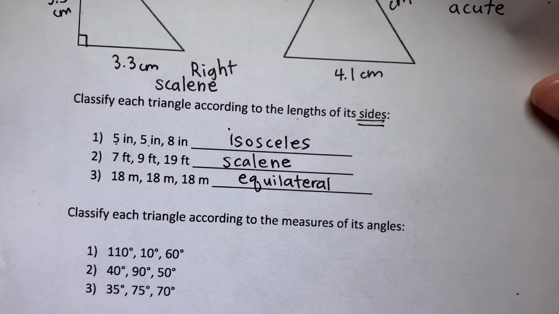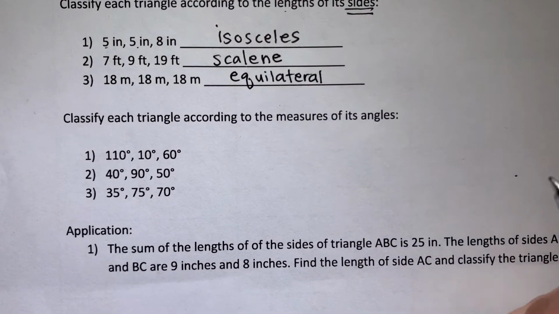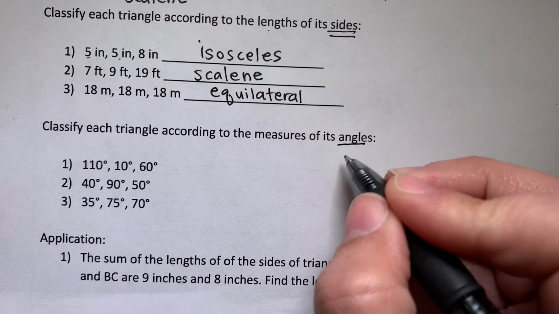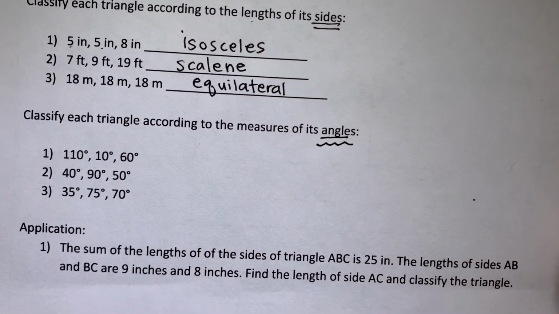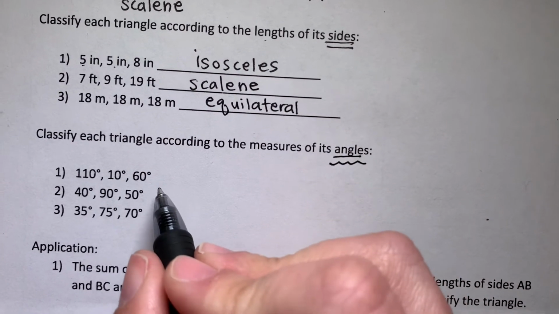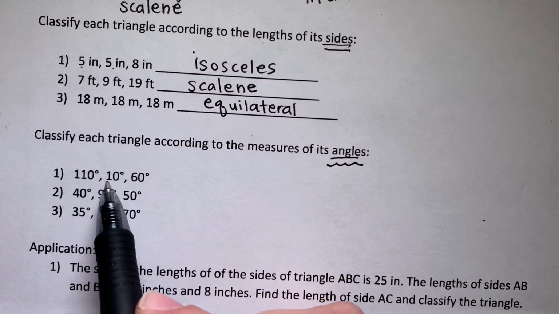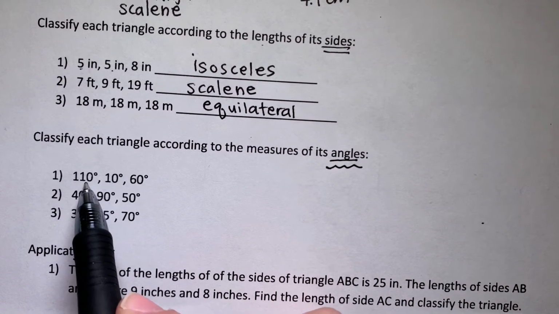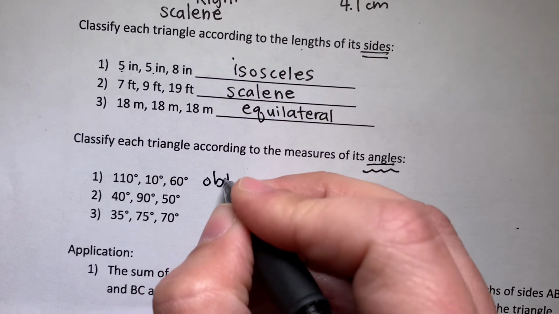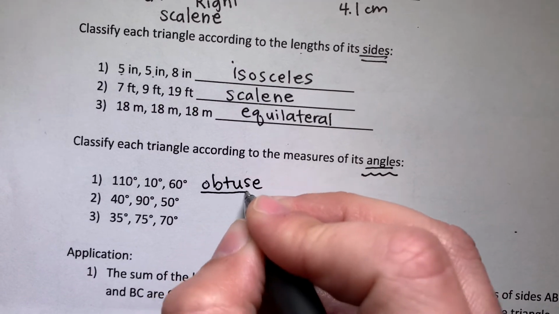There's questions like this on your homework, which is why I'm including these. Classify each triangle according to the measures of its angles. So now we are naming it by its angles. Oh, I don't have a line, so we're gonna try to make this as straight as possible. So if I look at the angles here, I notice that I have one angle that is greater than 90 degrees, which means that this would be obtuse.